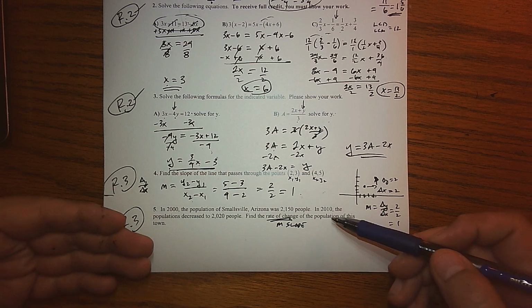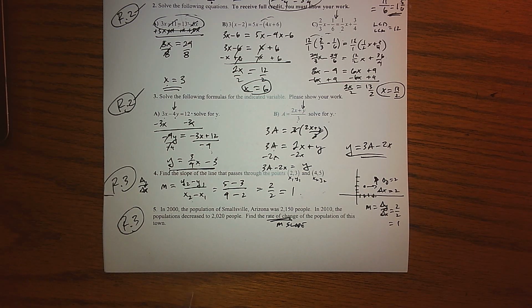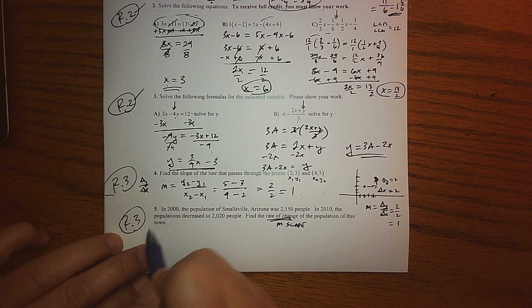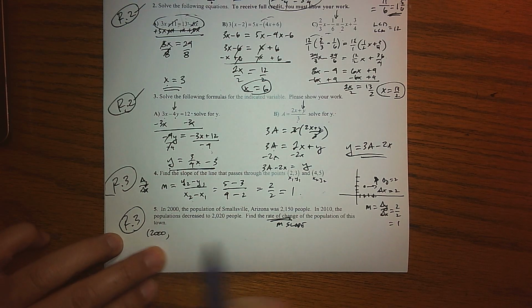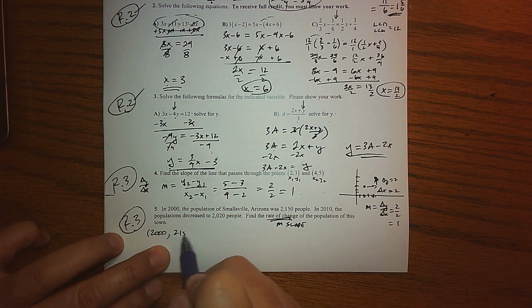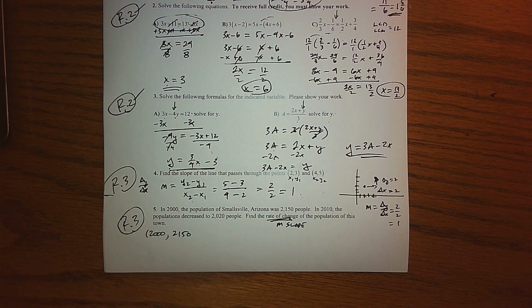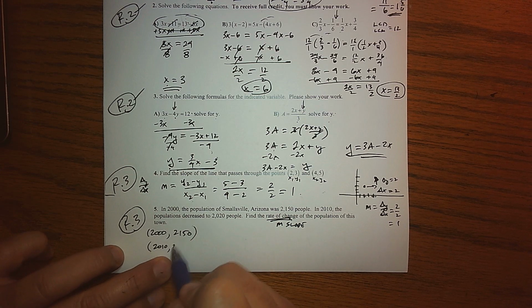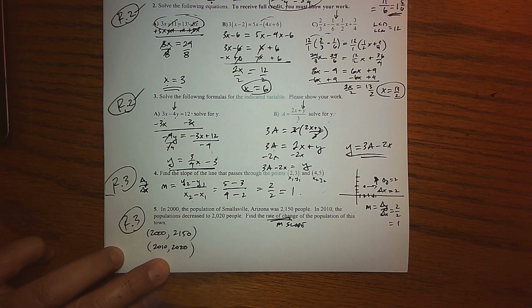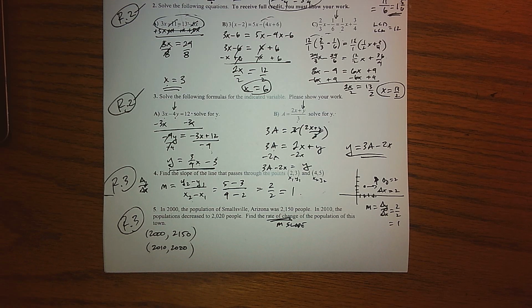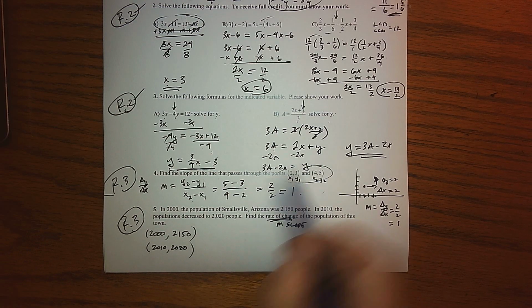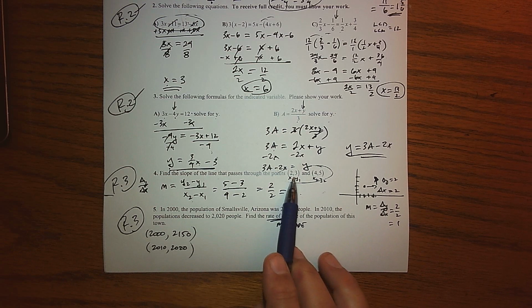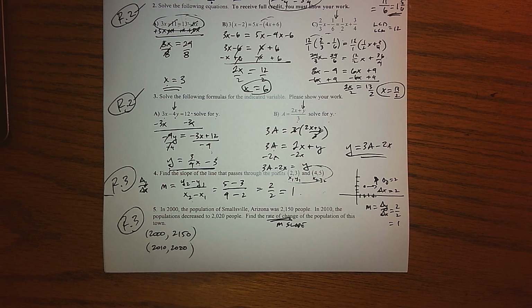To make this mirror what we have up here, right, I actually have two data points, right? I have the year 2000 corresponding to the population 2,150. And then in the next data, I have 2010, and that's related to 2,020. So one way to approach this problem is to make it look like problem number 4. Just like I had 2 points here, I now have 2 points there.